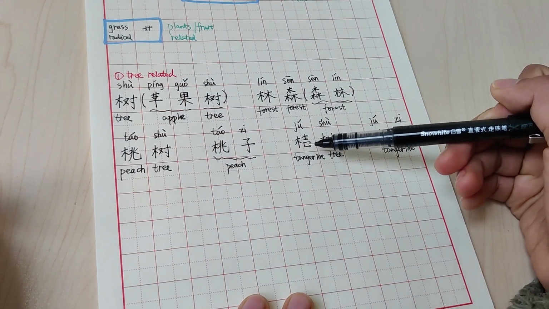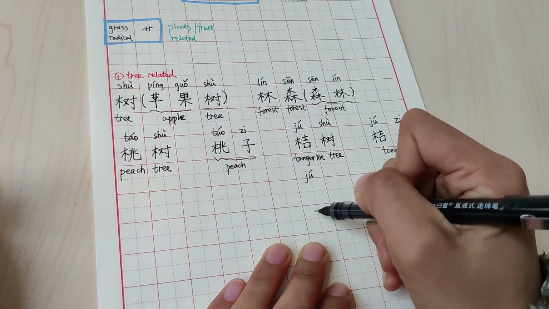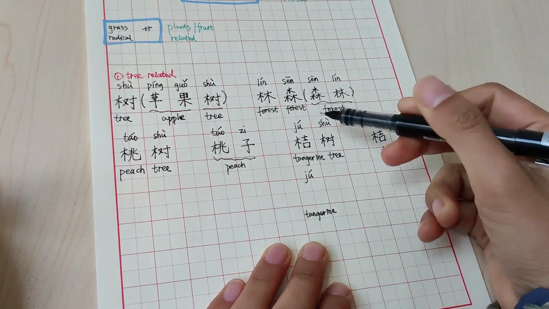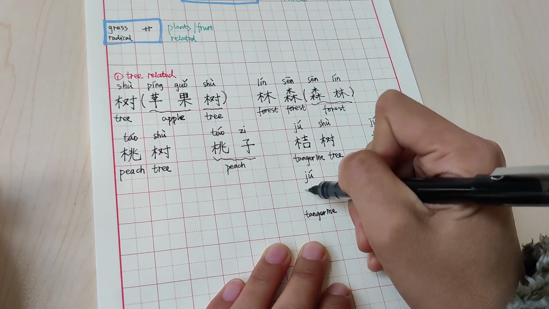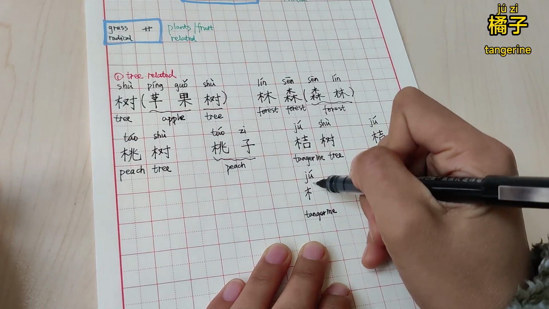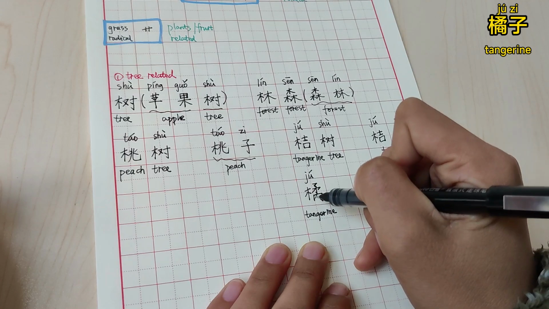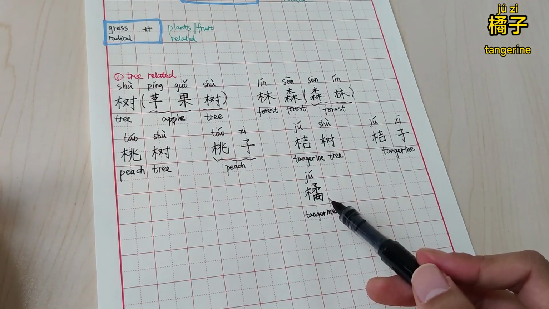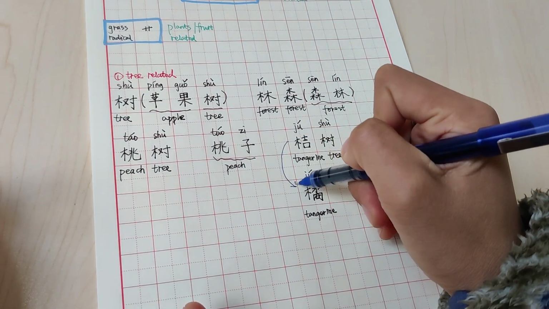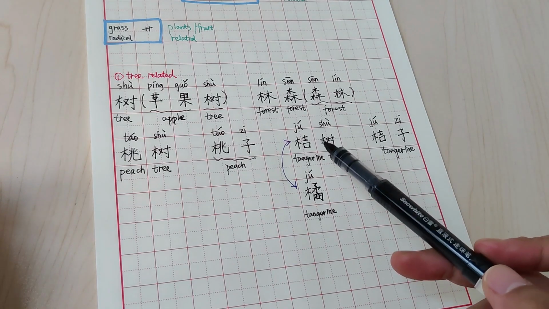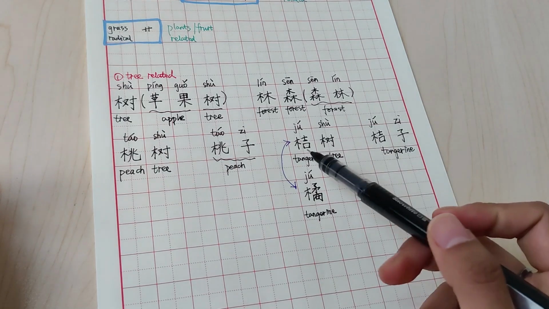The 橘, we have another word also called 橘, and it means the same meaning as tangerine, but it's just written differently and just a bit more complicated. I'll show you. And then this hanzi is also 橘 and also means tangerine. In most cases, they can replace each other. Technically, they are referring to the same type of fruit, but not exactly the same fruit. But in most cases, they can replace each other.